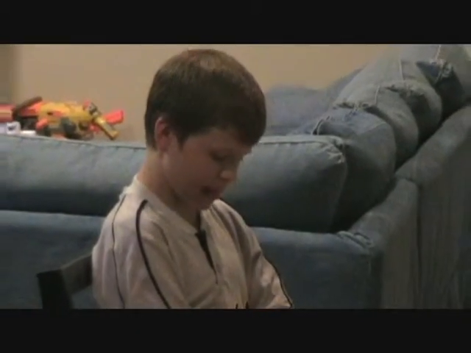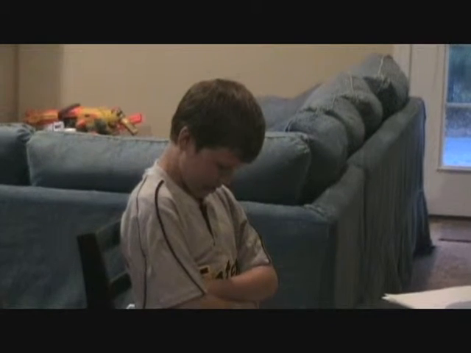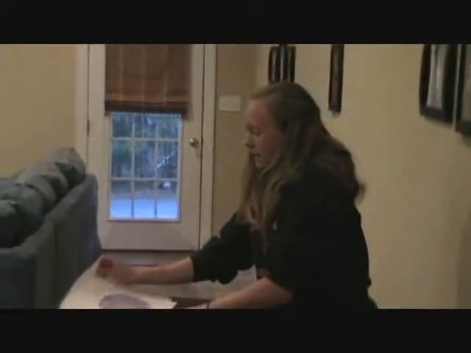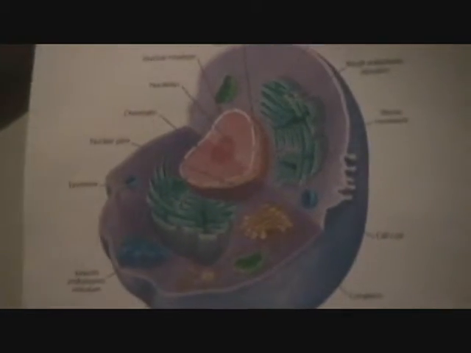Oh, I know this. The nucleus is like the brain of the cell. It's where the actions of the cell are regulated and the genetic material is stored. It's the middle of the cell. That's right. In this animal cell, this is where the nucleus is located. That's what it looks like.